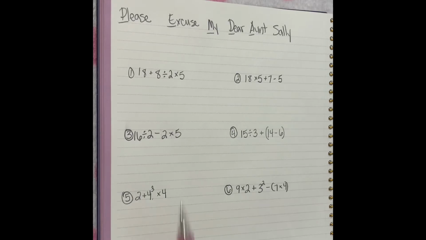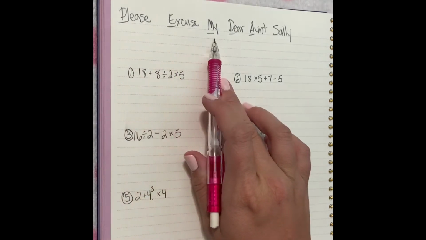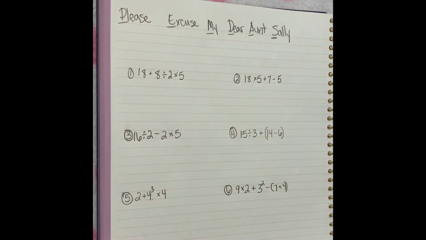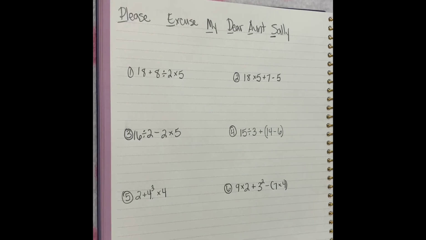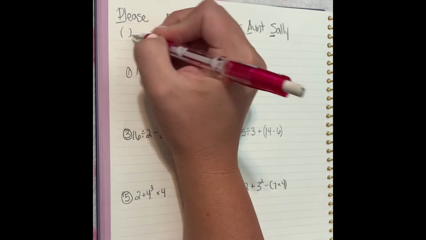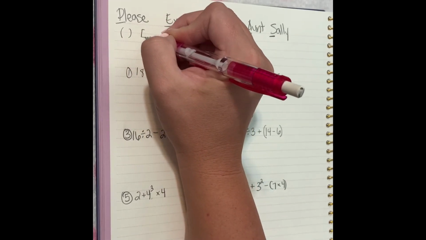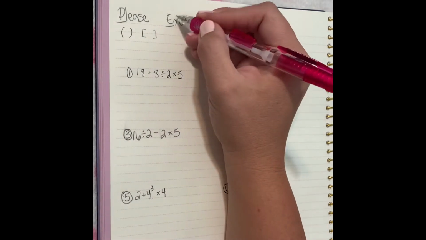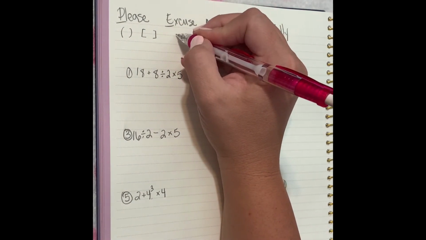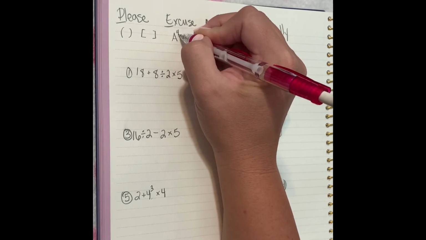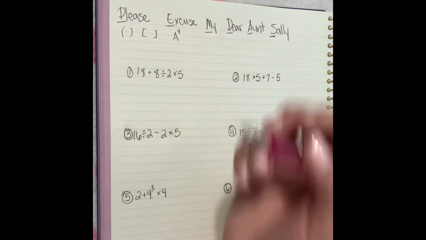I use please excuse my dear Aunt Sally. I'm going to explain to you what each of those words mean, just like with our division problem we were doing earlier. So please, that means parentheses. It also means brackets. We will see some brackets this year. E means excuse, so that would be exponents. So like if I had a to the 4th power, that would be my exponent.